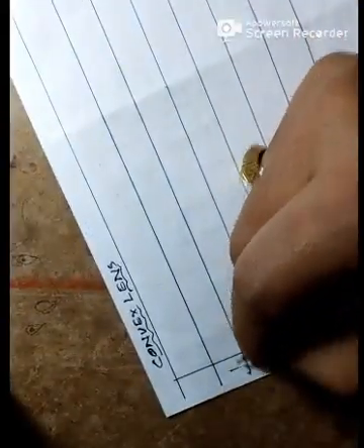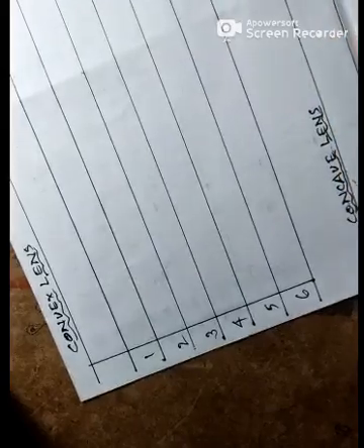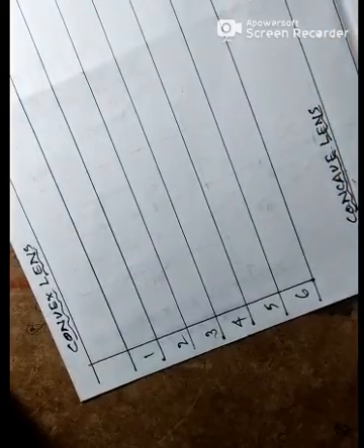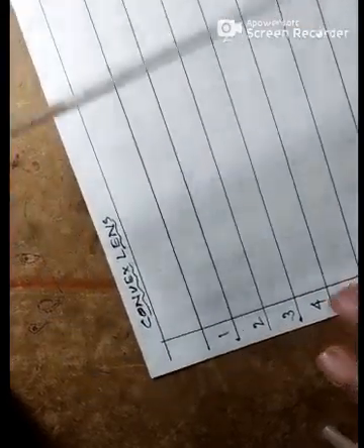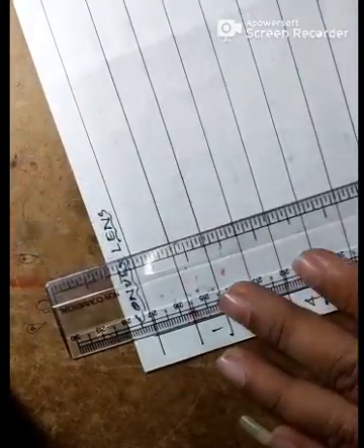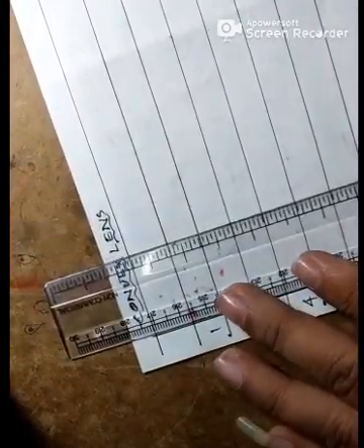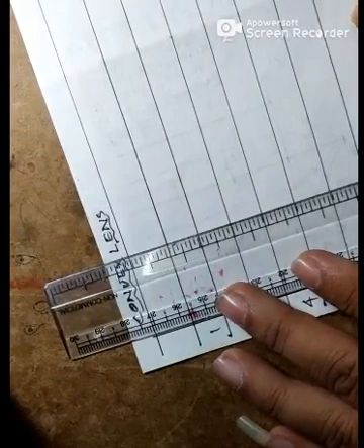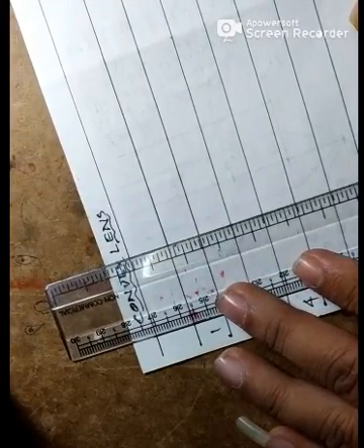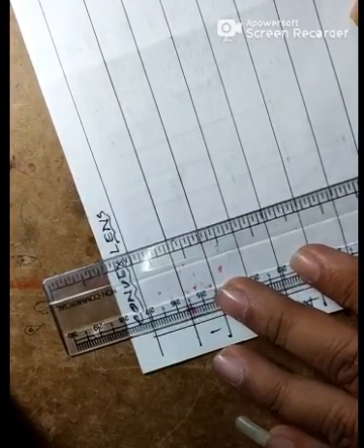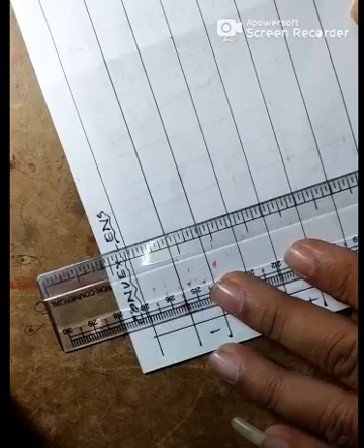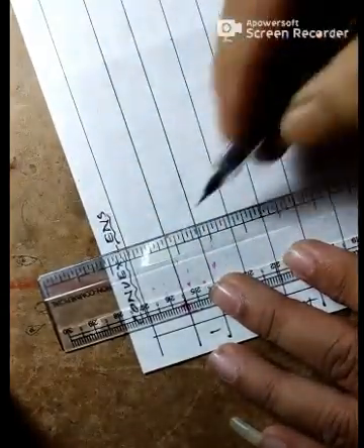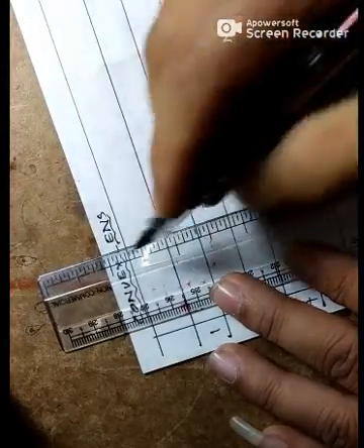Let us write serial numbers 1, 2, 3, 4, 5 and 6, and this is 1 and 2. Then you have to write the position of the object. Let us take a little larger length.